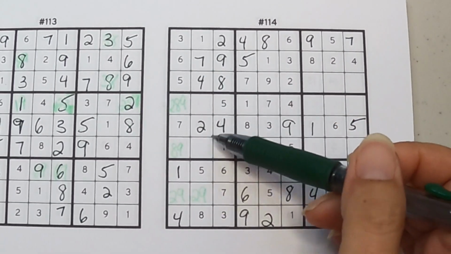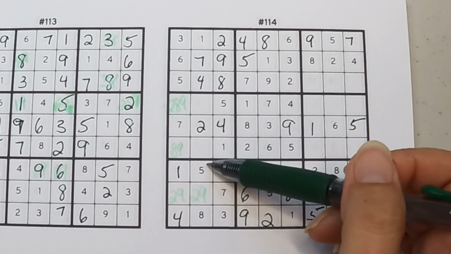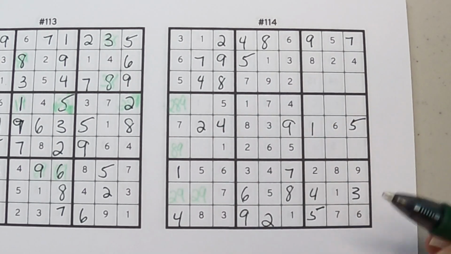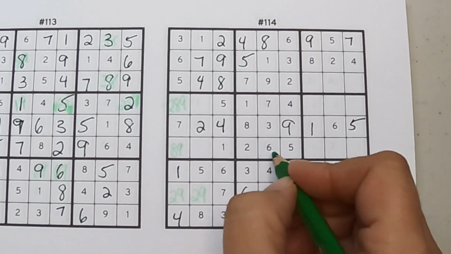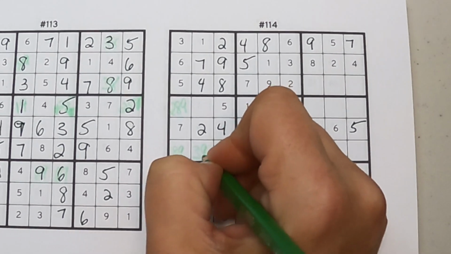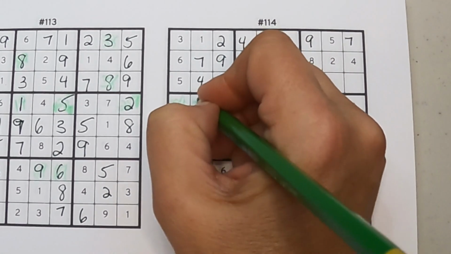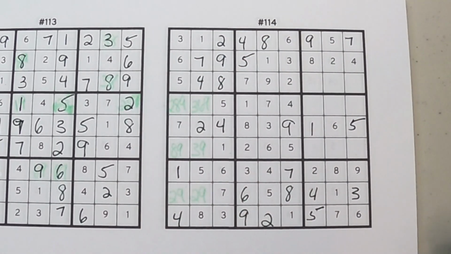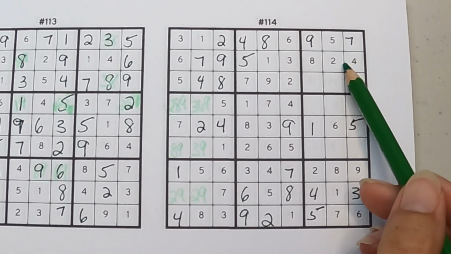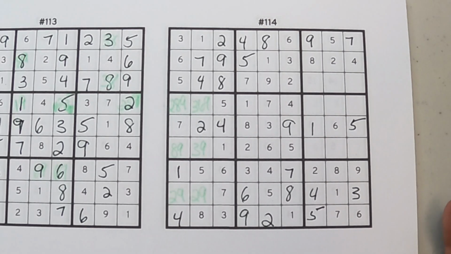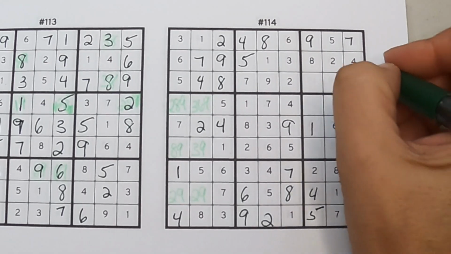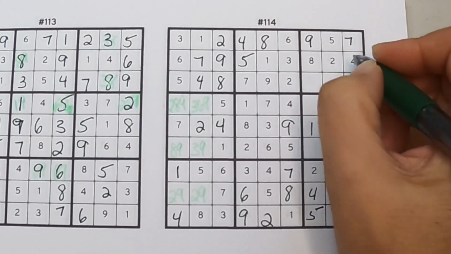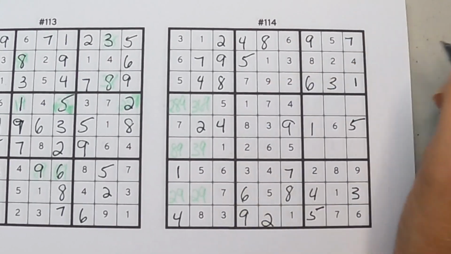For this column, we're missing 3, 6, and 9. We've got a 6 here, so 3, 9, and no help here. 3, 6, 9. For this box, we're missing 1, 3, and 6. We've got 3 and 6 here, so this is our 1. 6 here, so 3, 6.